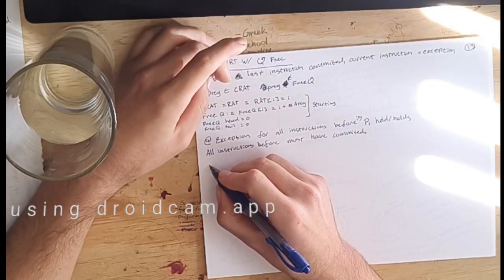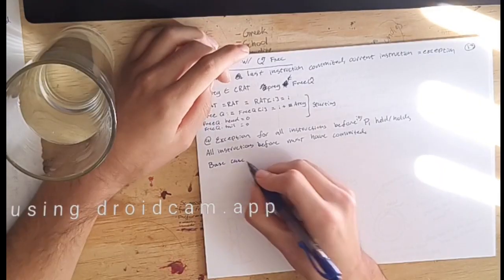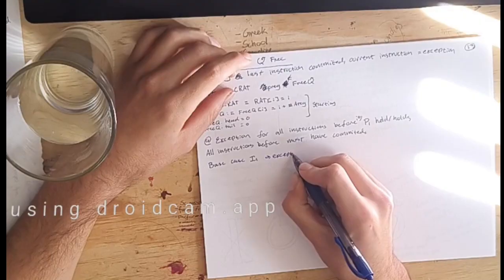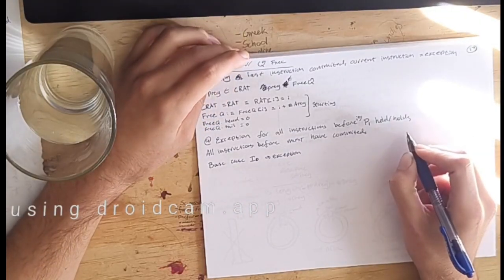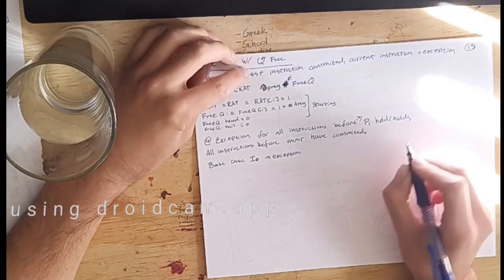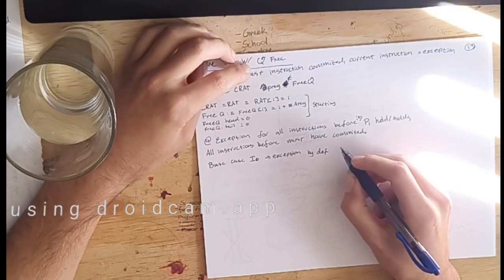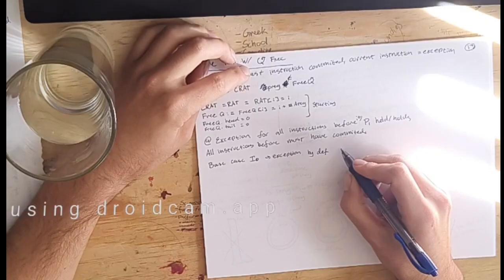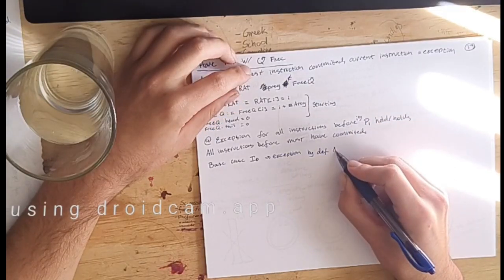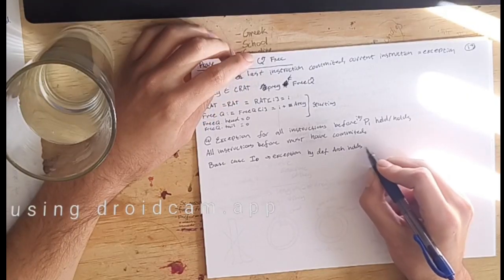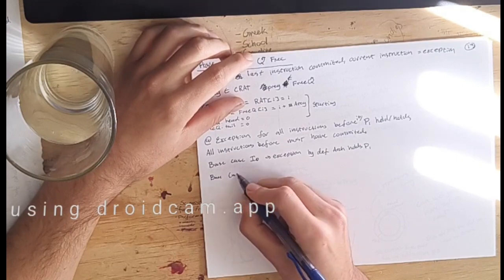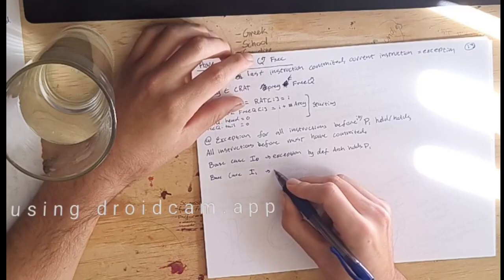Okay, so for our base case, which is I1 goes to an exception, or I0 goes to an exception, by definition, so then let's do base case I1, which goes to exception.